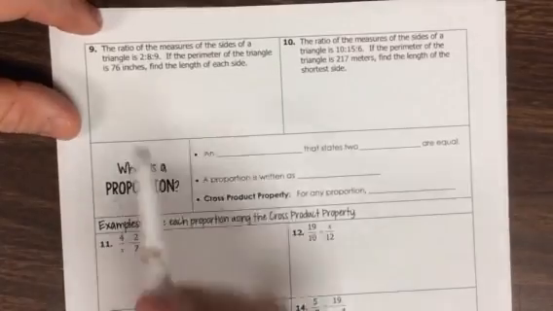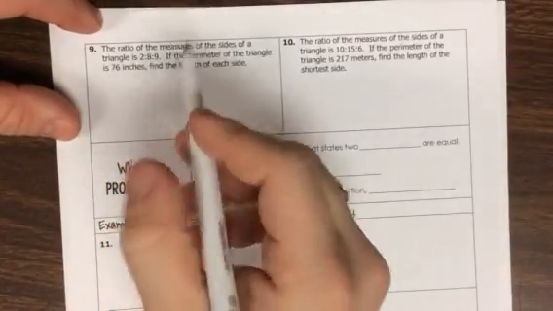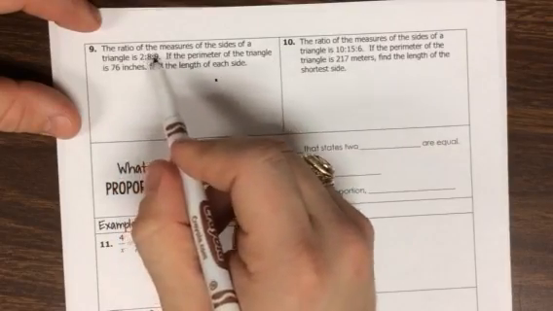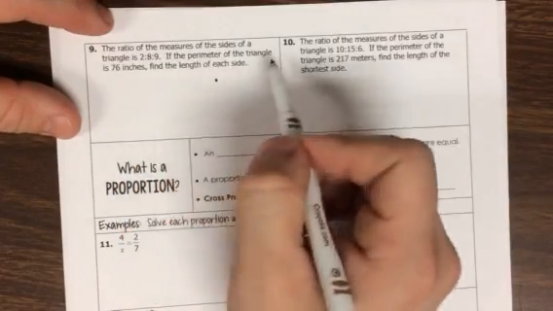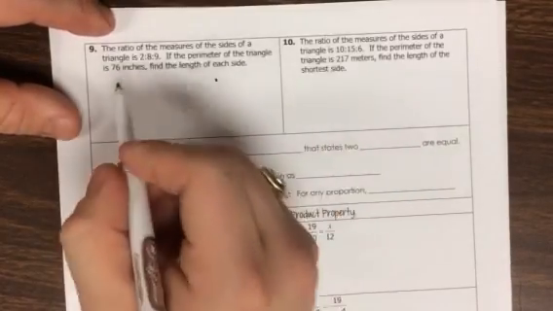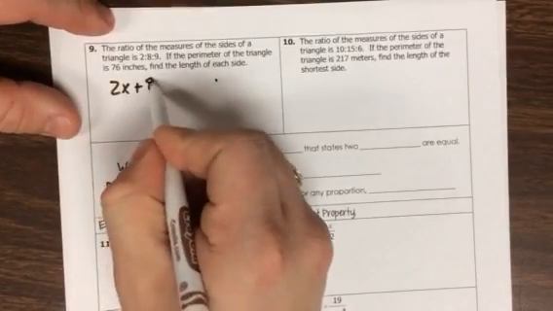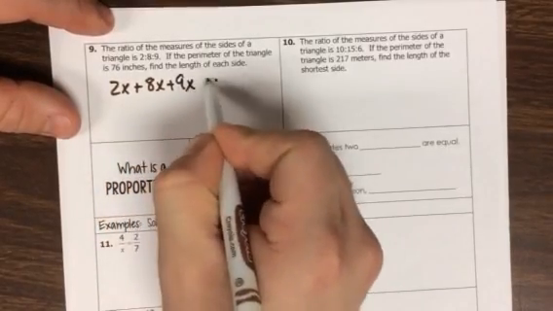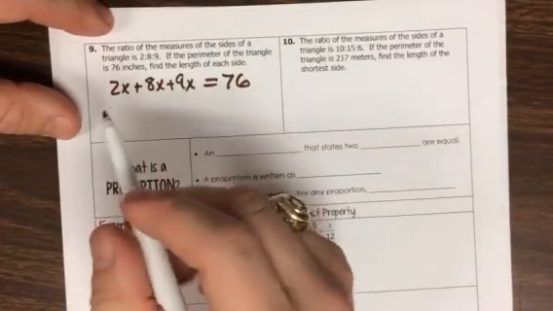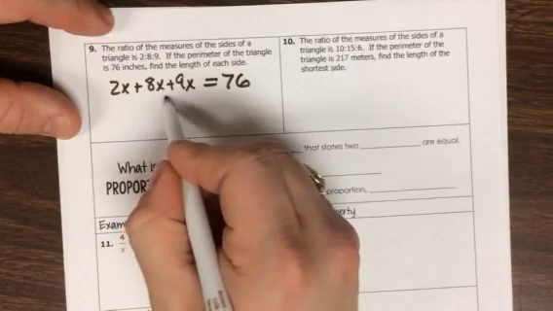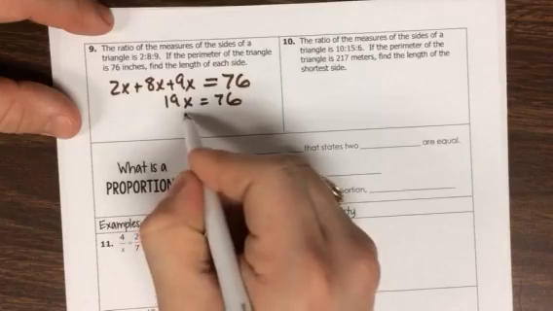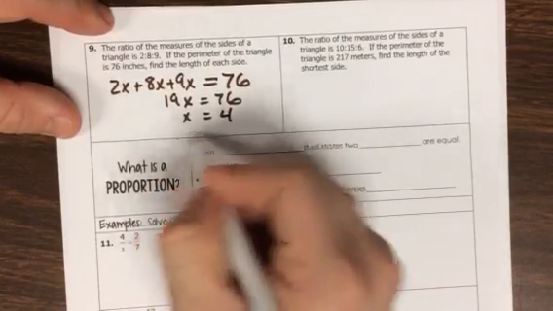Number 9. The ratio of the measure of the sides of a triangle. Again, a triangle. The measure of the sides of a triangle is 2 to 8 to 9. If the perimeter, which is all the sides added up, is 76, find the length of each side. So I'd say 2x plus 8x plus 9x would equal the perimeter, which is 76. So as I'm looking at it, 76 equals 19x, or x equals 4.